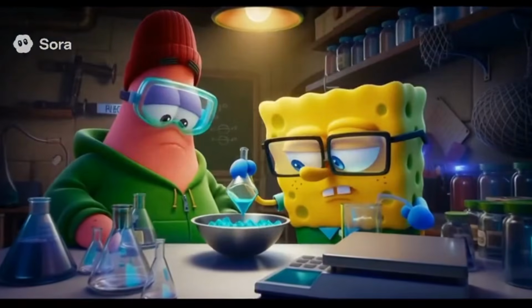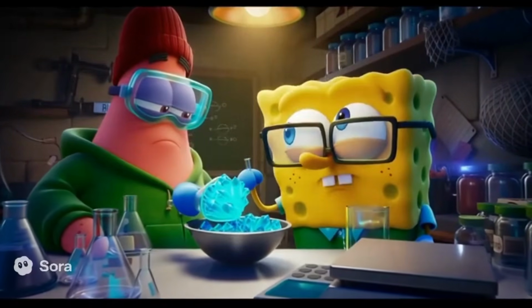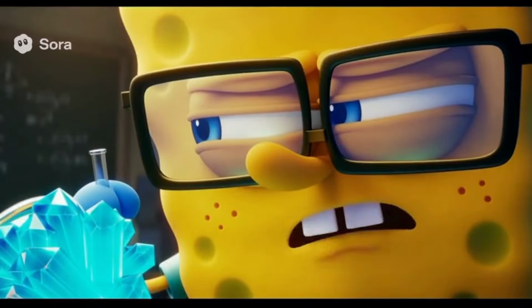But the problem is, for every positive like that, there's a much darker flip side. And to me, the negatives massively outweigh the good. Think about what this looks like in the real world.